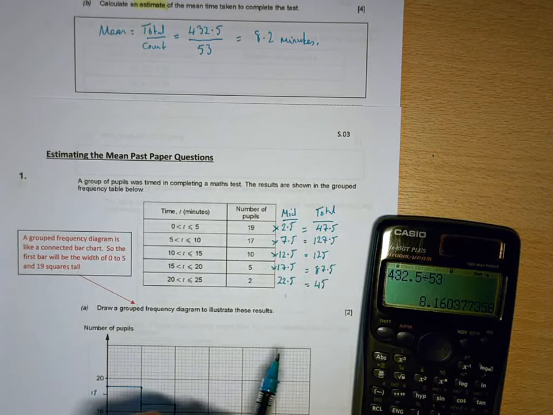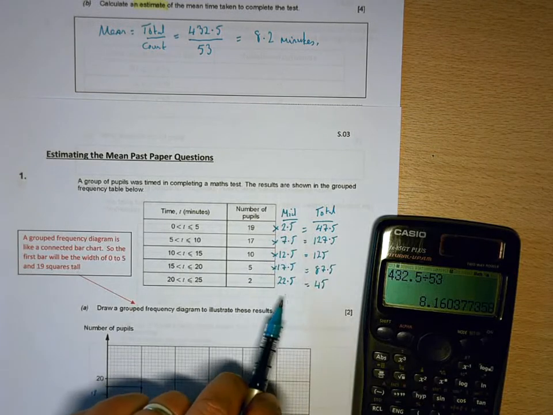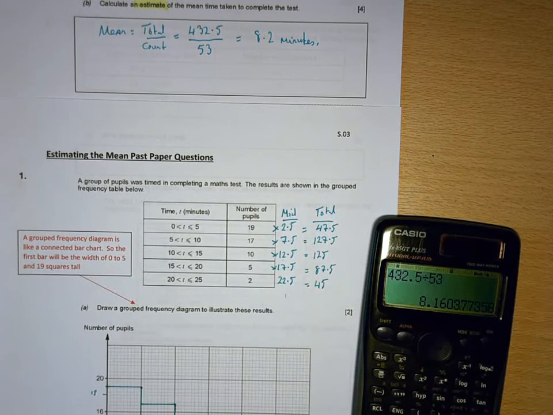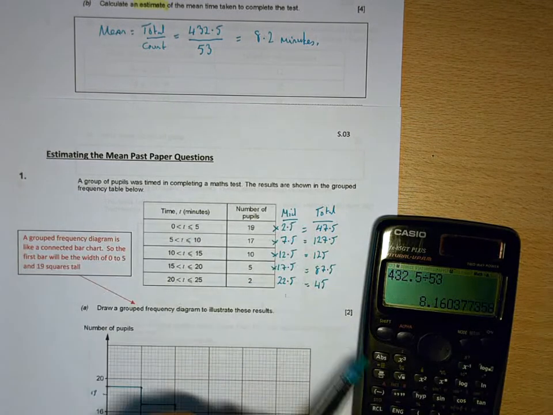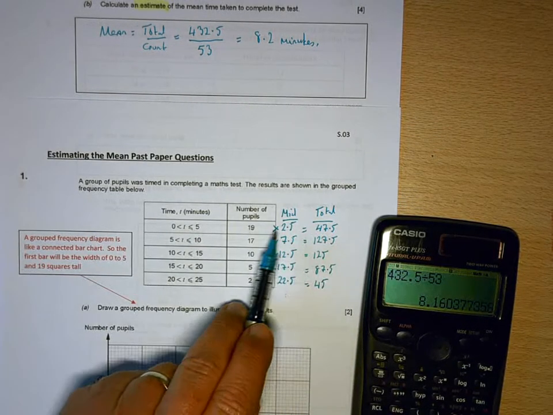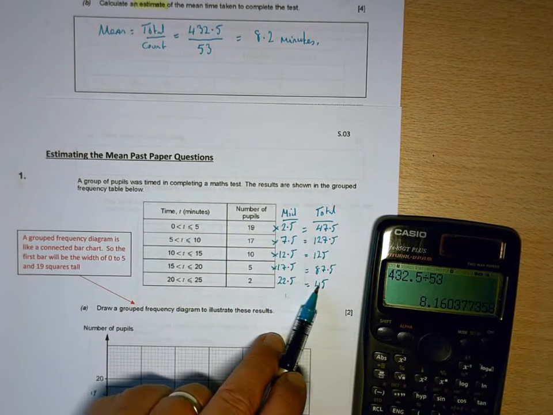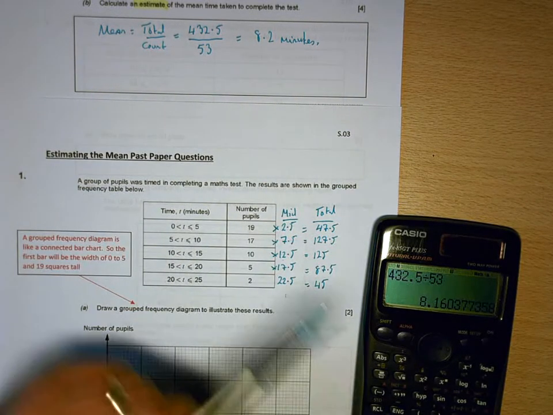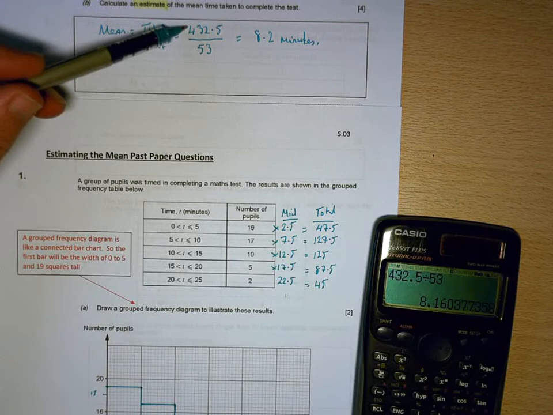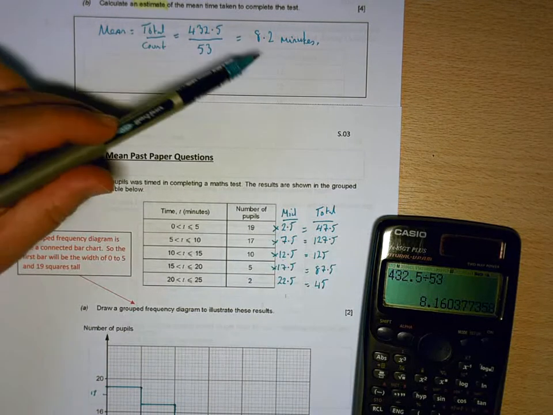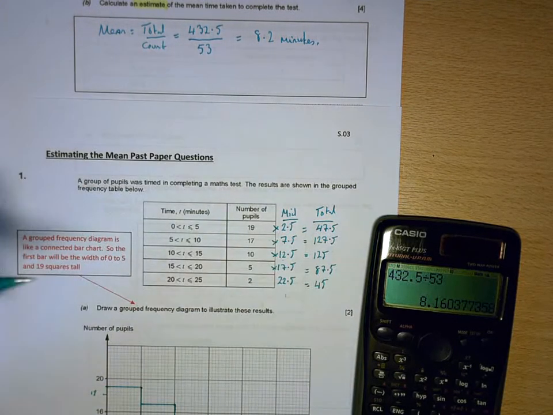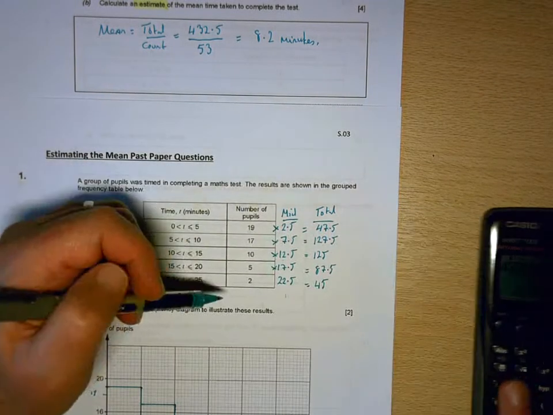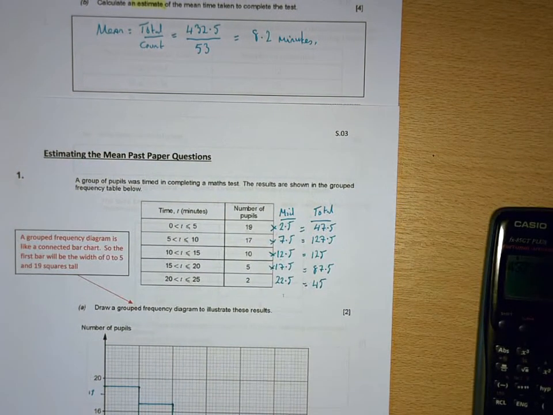If the examiner can't see it, you can't credit that mark. You are going to get a mark for correctly multiplying to get each of these values and then adding up to get that total. And then you're going to get a method mark for having the total divided by the count, and a final answer mark. So it's really crucial that you're showing your workings out.